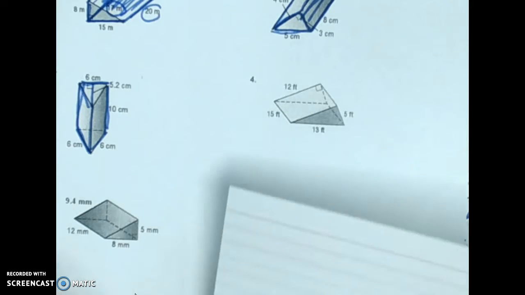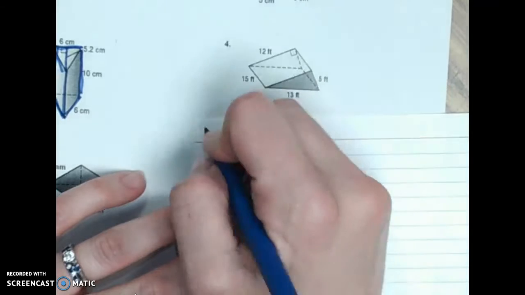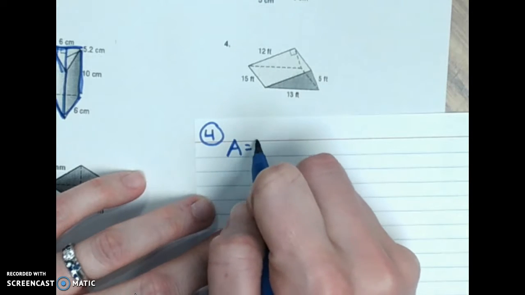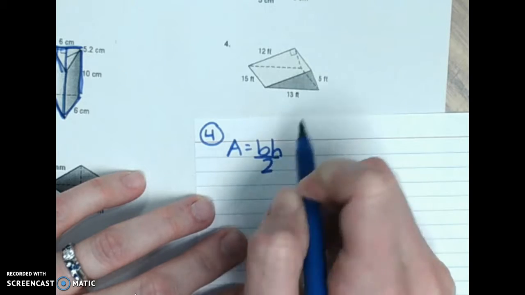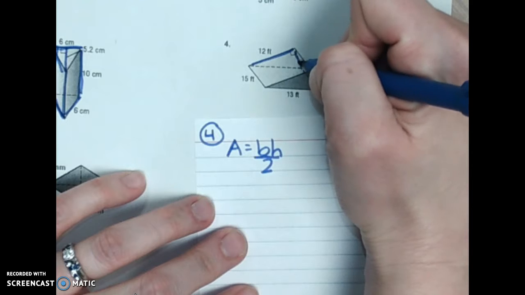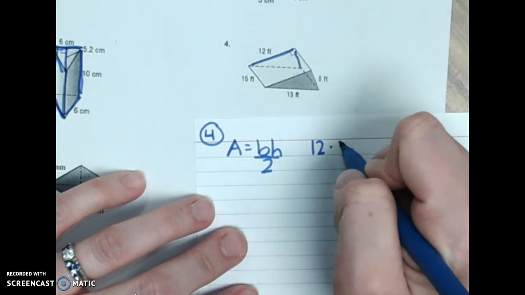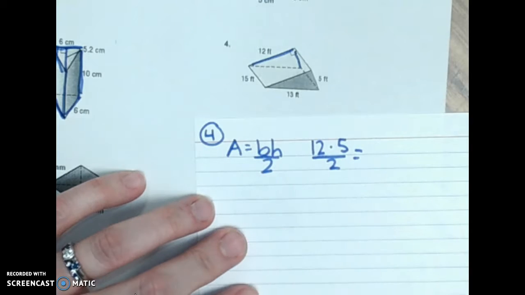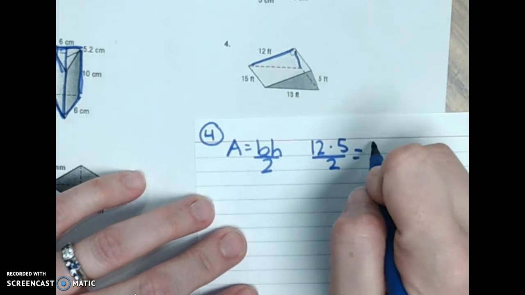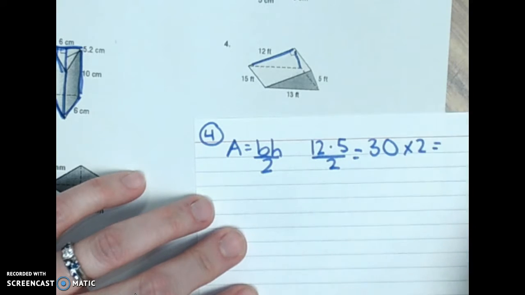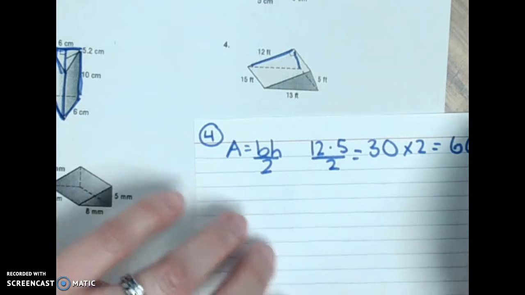Okay, number 4, let's look at it and see how you did. Again, let's do the triangles. Area equals base times height divided by 2. We have a height of 12 and a base of 5. So 12 times 5 divided by 2. 12 times 5 is 60, and 60 divided by 2 is 30. And since there's 2 of them, you're going to multiply by 2 and get 60.